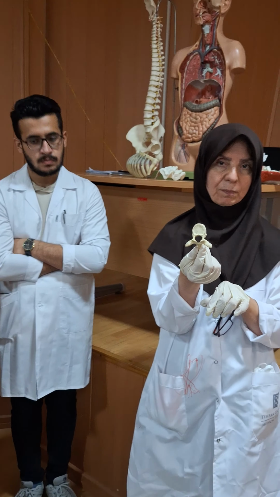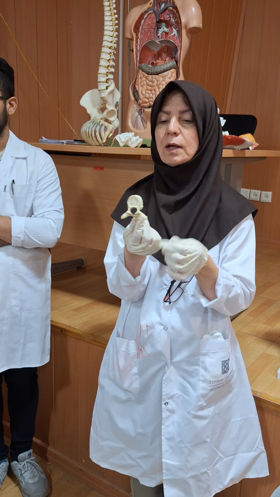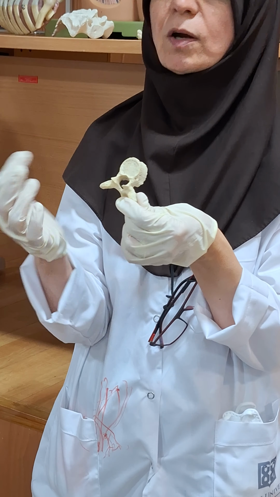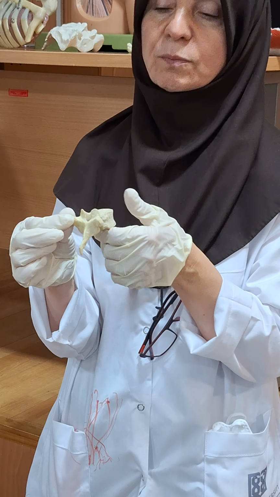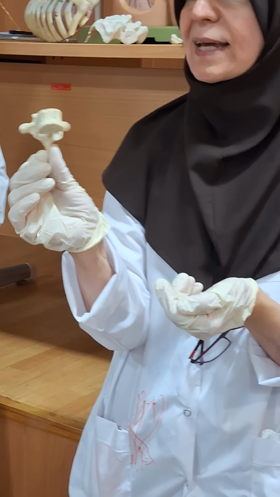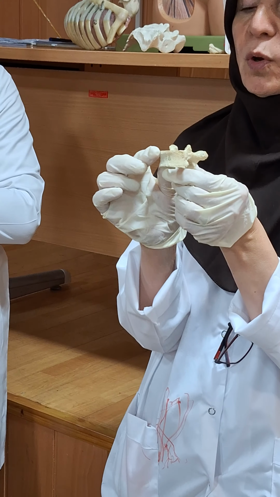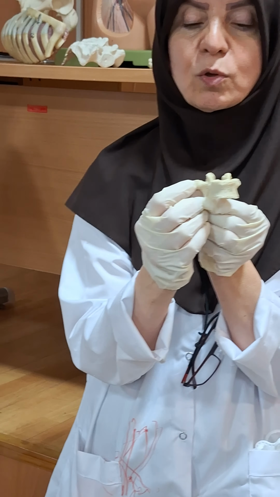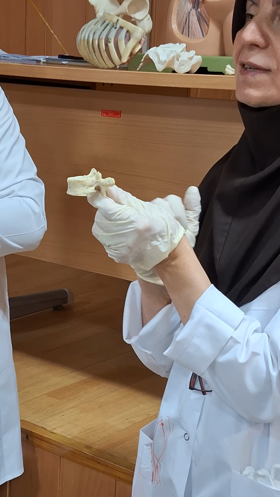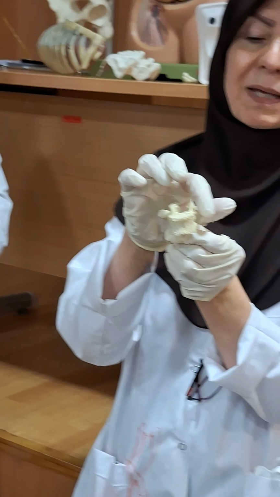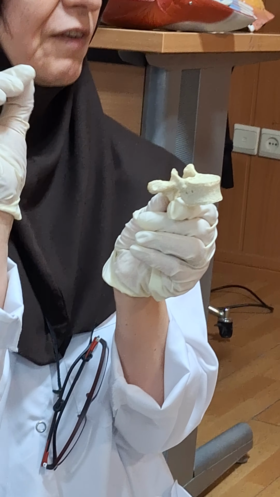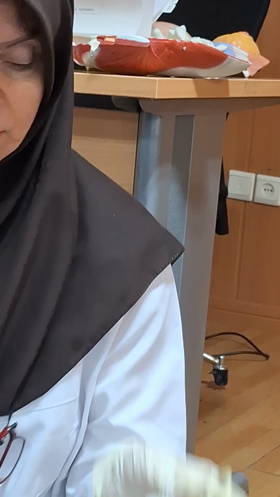You should explain that it belongs to the thoracic vertebra. It is possible I ask you, show me the inferior articular facet, superior articular facet, transverse process, spinous process, lamina. In the first 10 thoracic vertebra, if you notice the transverse process, you are able to find an articular facet. These articular facets are visible here. So it means that this vertebra is one of the first 10 thoracic vertebra.